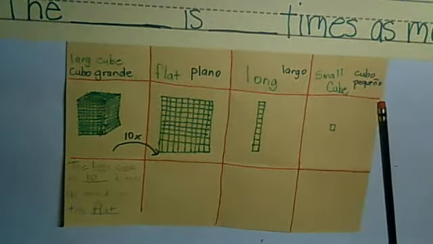Okay, boys and girls, I am back. And if you can see, I have rewritten it and it's a little bit darker for you to read.